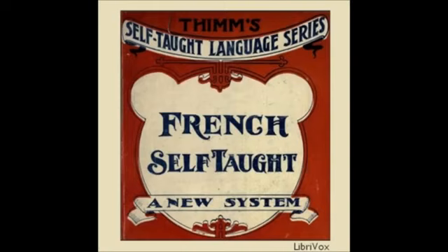Section 6. Verbs. Avoir, to have. Infinitive mood. Present: avoir, to have. Past: avoir eu, to have had. Participles. Present: ayant, having. Past: eu, had; ayant eu, having had.